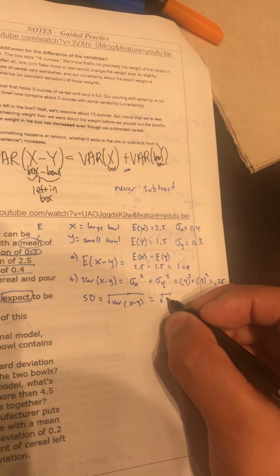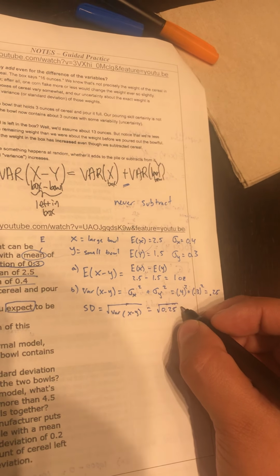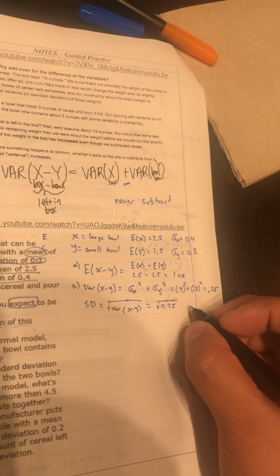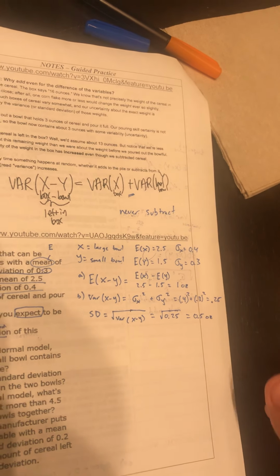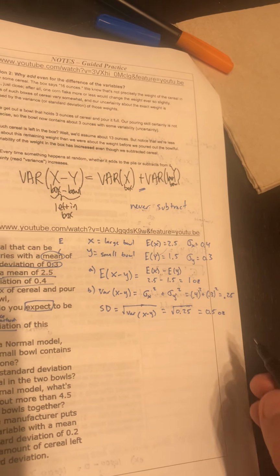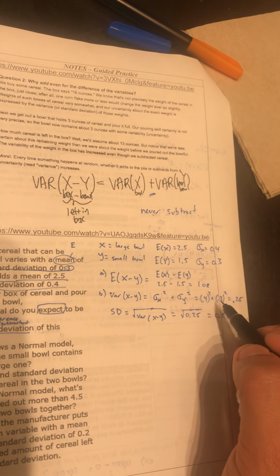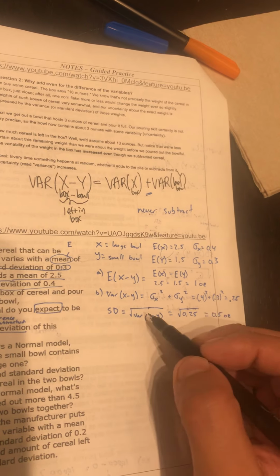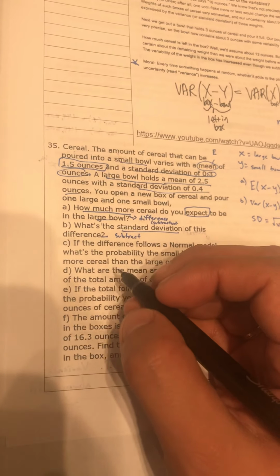So it's going to be the square root of 0.25, which we all have a calculator. So the standard deviation, SD, is equal to 0.5 ounces. Okay, boom, done. Keep in mind, guys, we squared it and then we take the square root. Square separately and then add and then take the square root. That's going to come up on another problem. Okay. C.